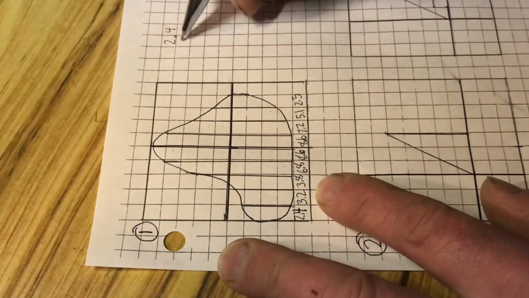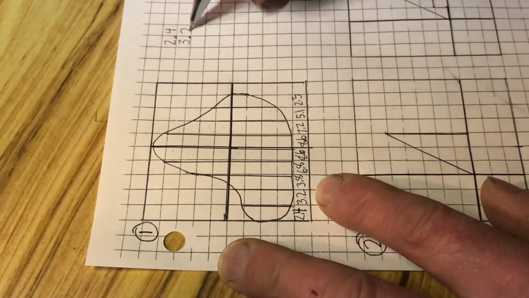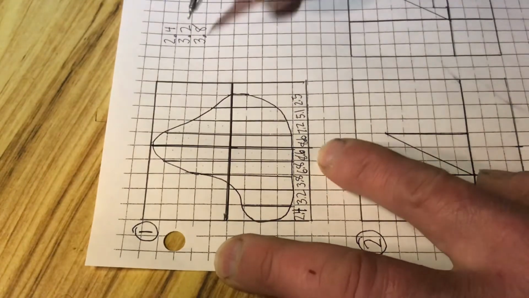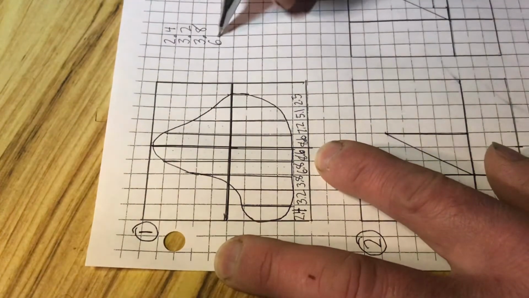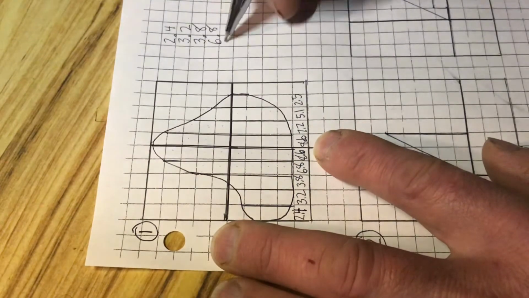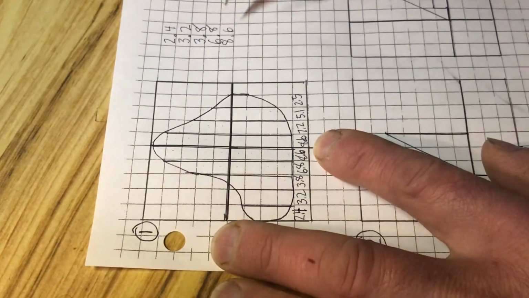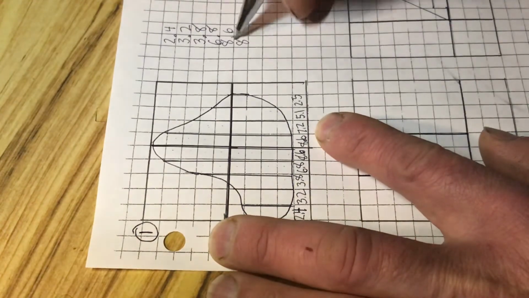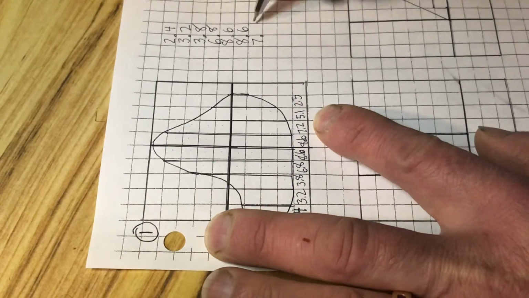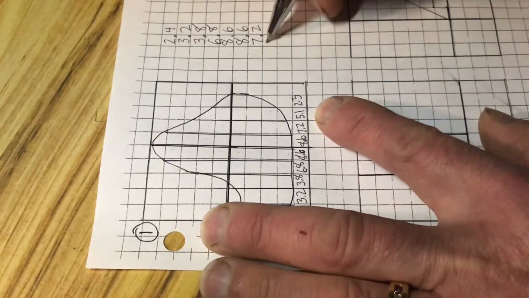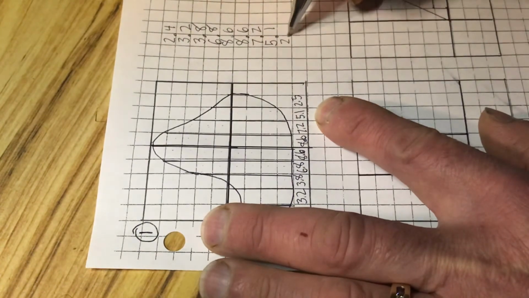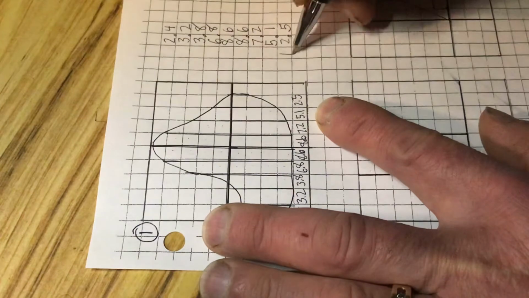I've got 2.4, 3.2, 3.8, 6.8, 8.6, 8.6, 7.2, 5.1, and 2.5. And we're going to add all of those up.